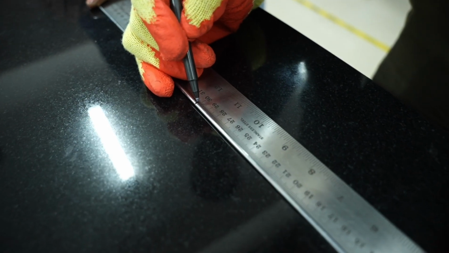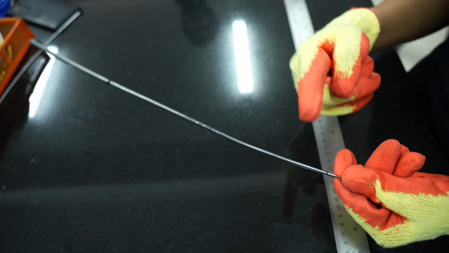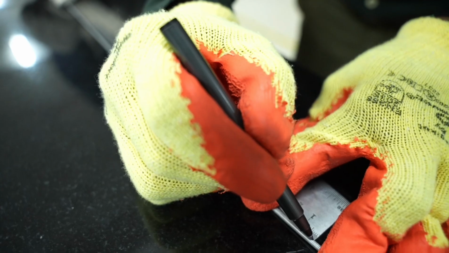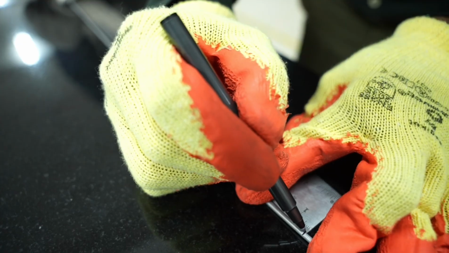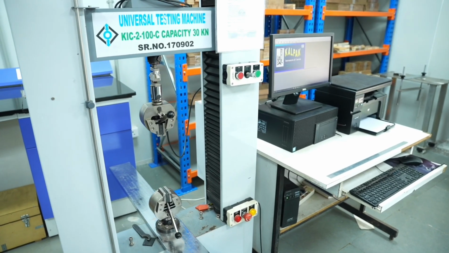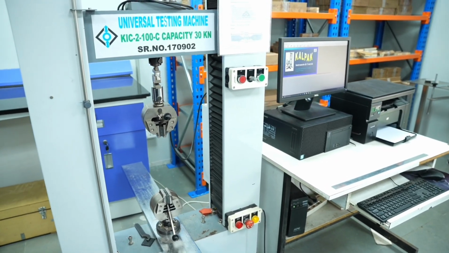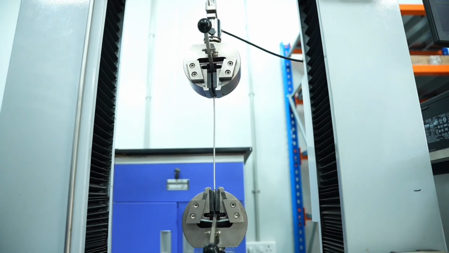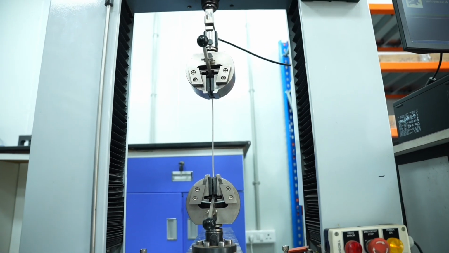Procedure: the diameter of the sample taken up for testing is 3.15 mm. The length of the sample required is approximately 300 mm. Initial gauge length of 200 mm is marked on the sample. The sample is then mounted between the jaws of the UTM. While mounting, it is ensured that the ends are properly clamped to avoid slipping during the test.